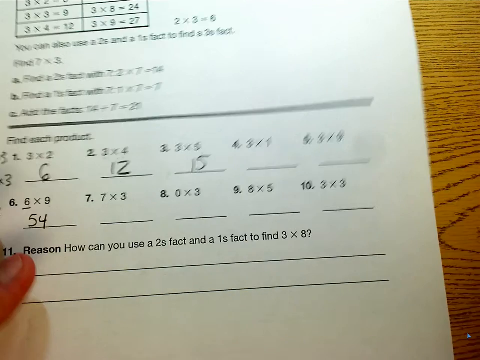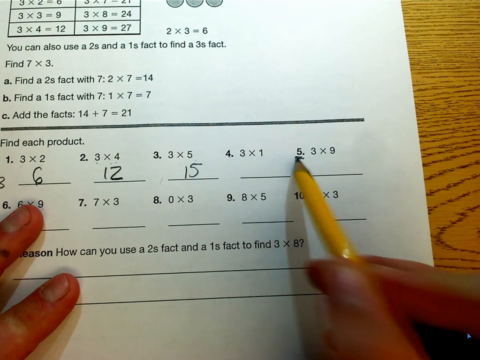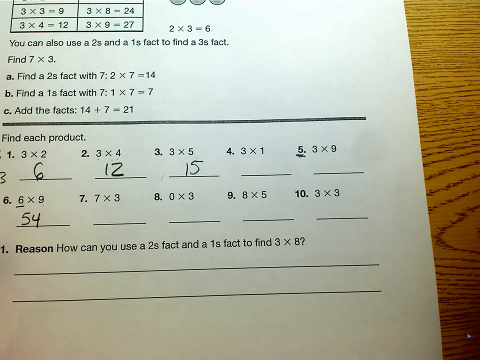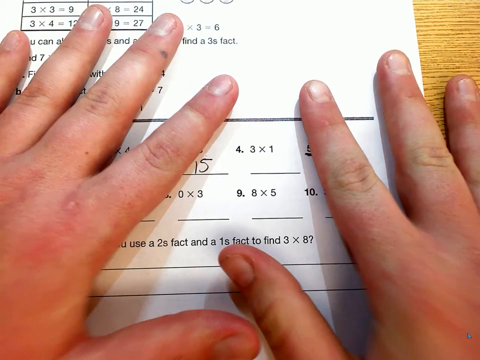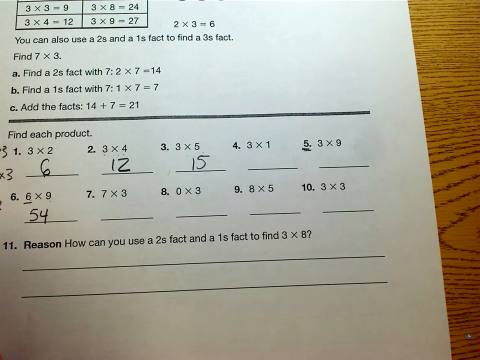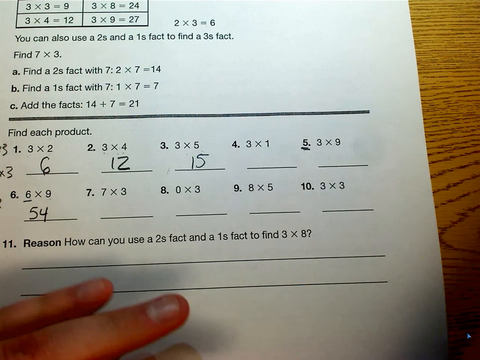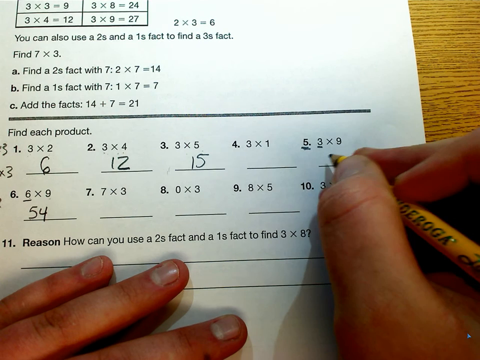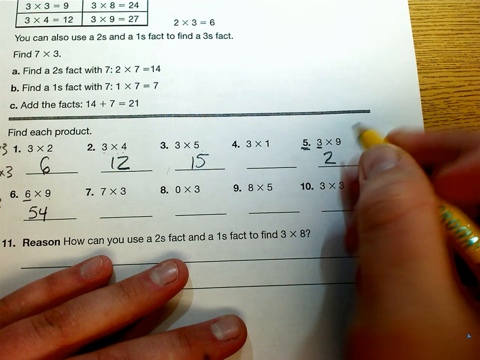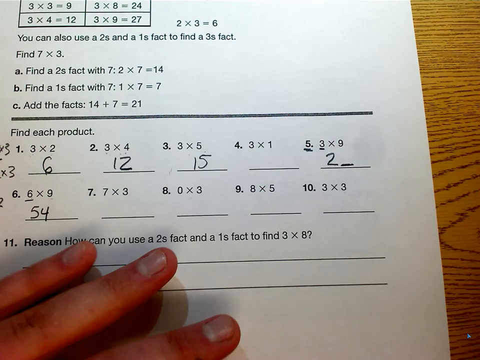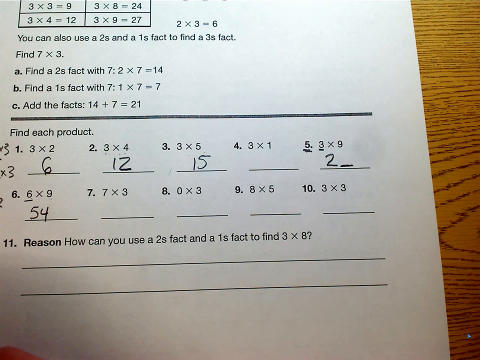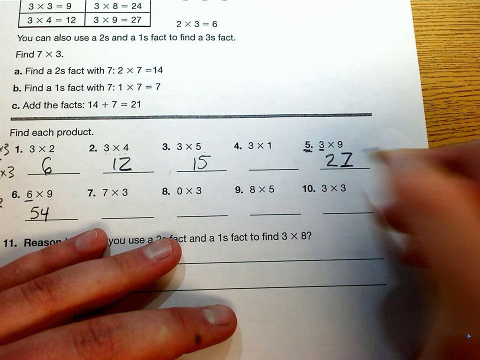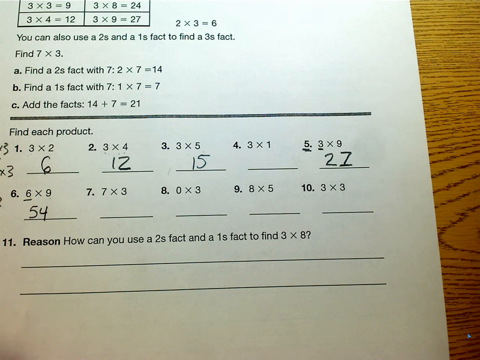Alrighty, let's do one more. Let's look at number 5 here. 3 times 9. Another 9 strategy that we know is the finger trick, okay? Or we can use the 1 less. So I'm going to go ahead and underline the 3. 1 less than 3 is 2. And then 2 plus whatever that next number is has to equal 9. And I know 2 plus 7 equals 9, so the answer has to be 27.